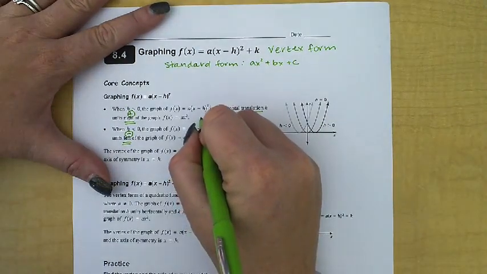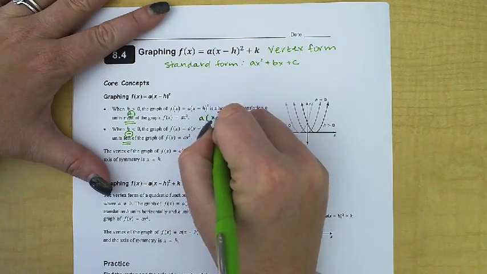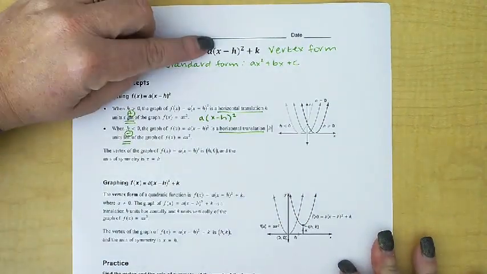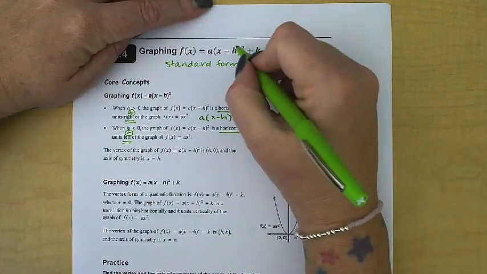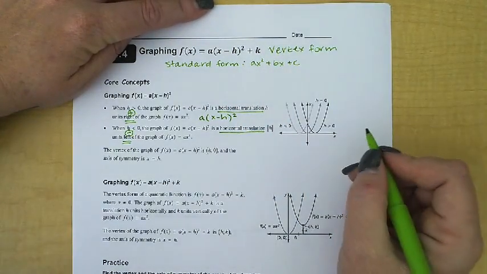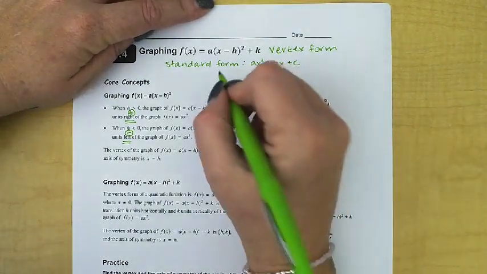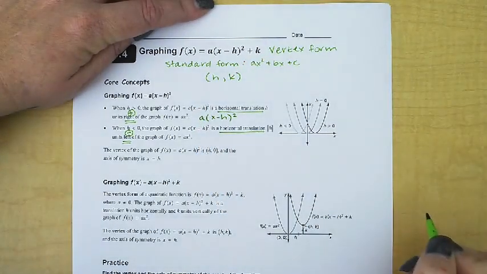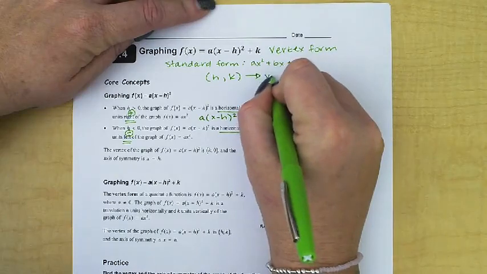So what that's going to look like for both of these is a times (x minus h) squared, because this x minus h squared is our form. So what this is really telling us is that our h is going to be the opposite of what it looks like in the formula, because what's going to happen is h and k become an ordered pair that becomes our vertex.